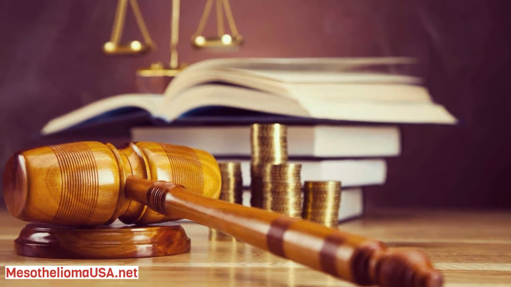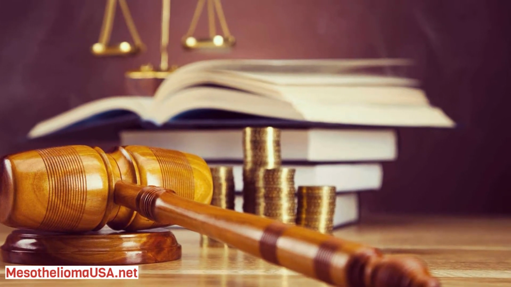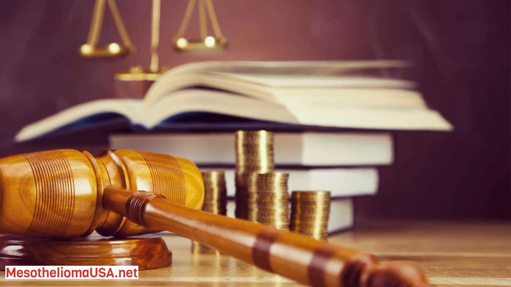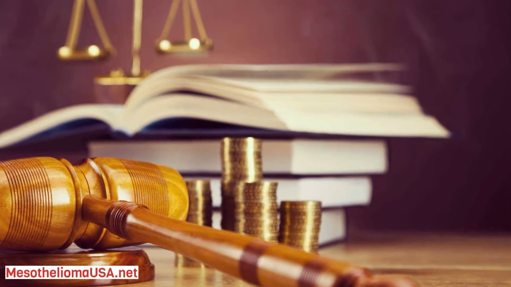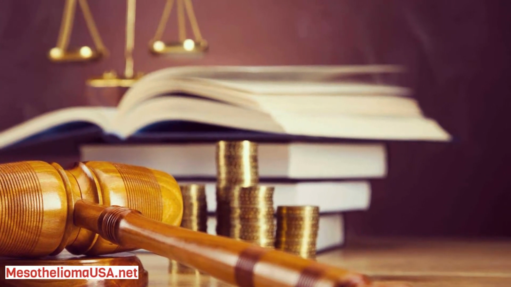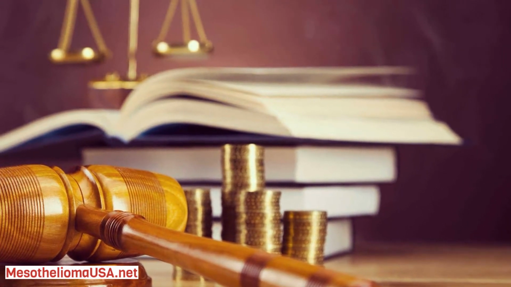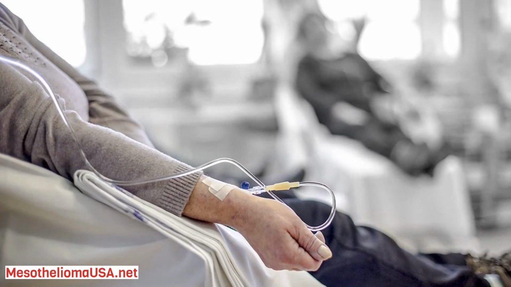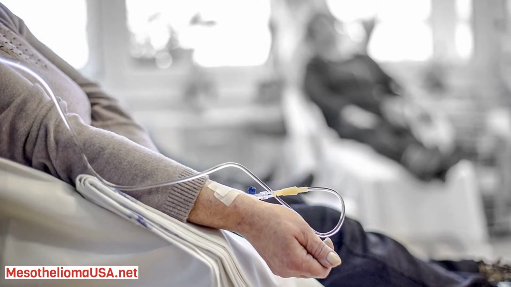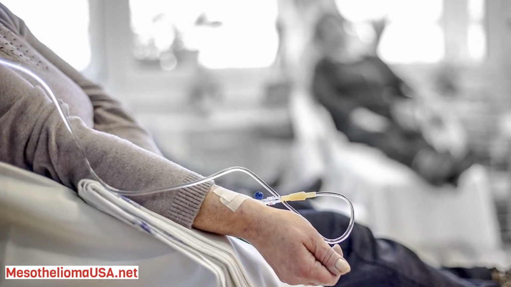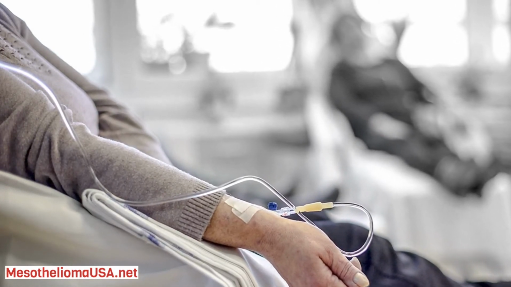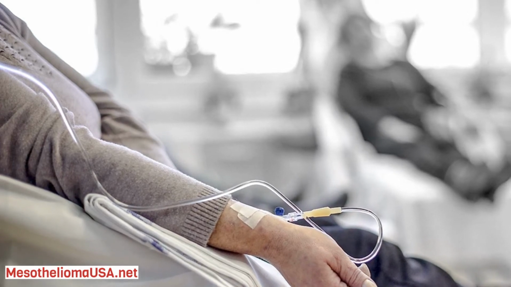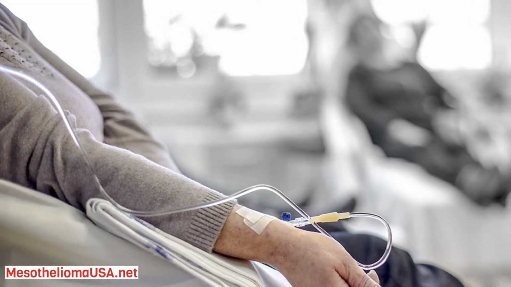Misdiagnosis. Sometimes mesothelioma is misdiagnosed as a less serious disease or another cancer. The initial symptoms of mesothelioma can resemble other conditions. Pleural mesothelioma symptoms may lead to a diagnosis of pneumonia or heart failure. Peritoneal mesothelioma symptoms may lead to a diagnosis of irritable bowel syndrome. Pericardial mesothelioma symptoms may lead to a diagnosis of coronary heart disease.